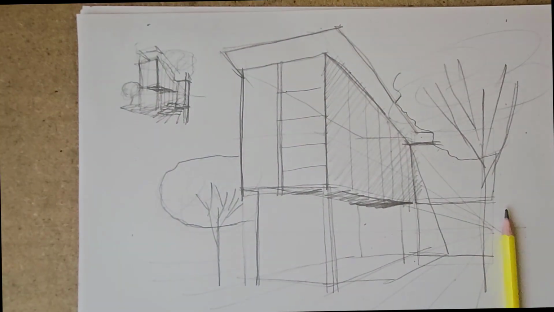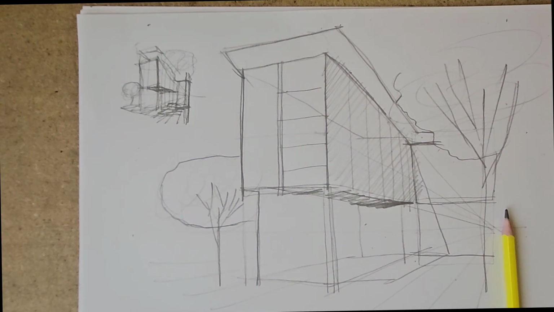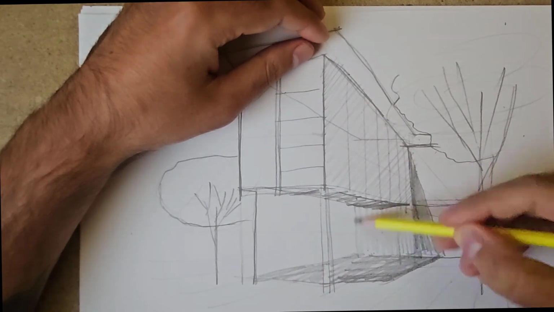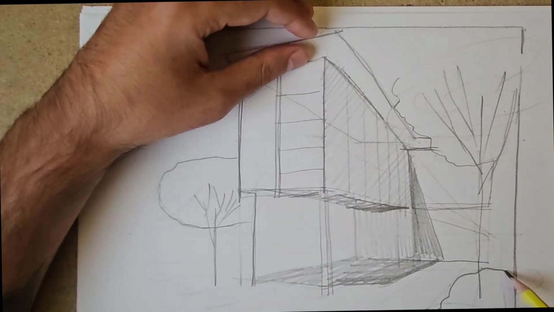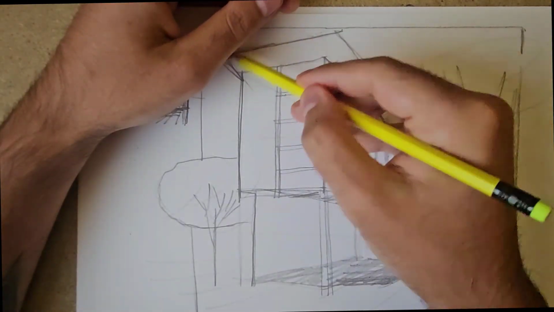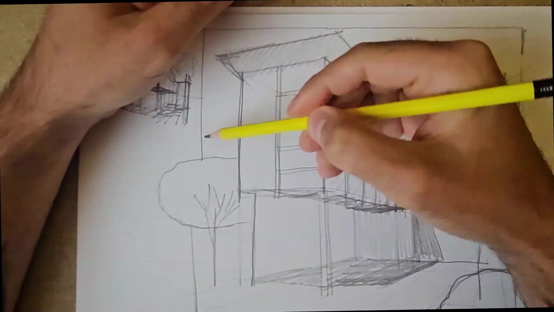I'm just adding shadows just to make the volume look like it's jumping off the page. For shadows, the important thing that you need to know is to have a constant gradient. So I'm doing a gradient through the line drawing itself.